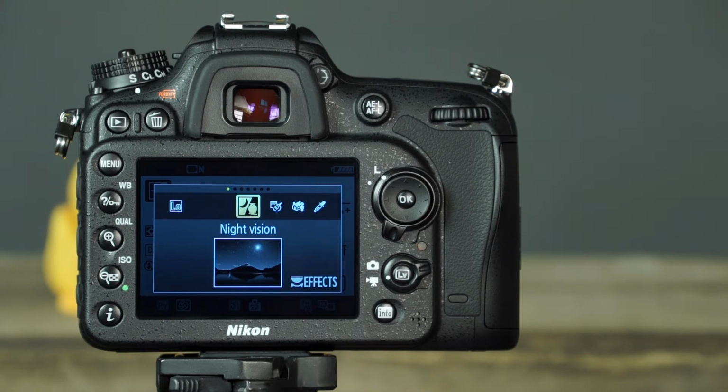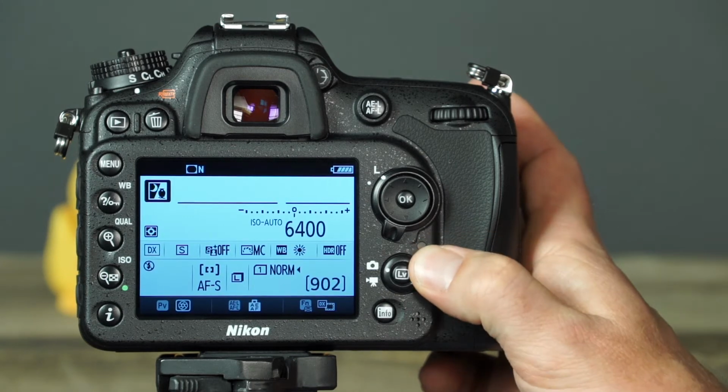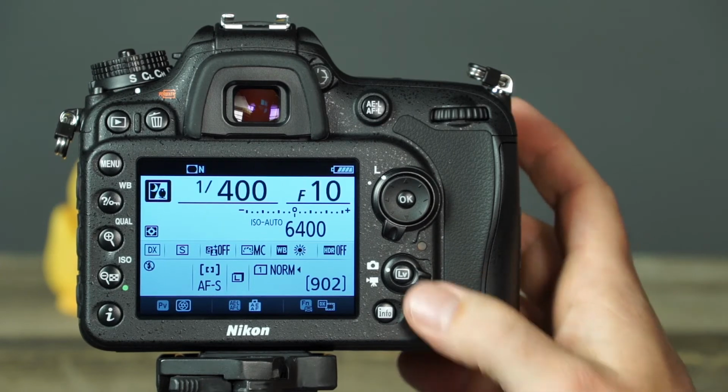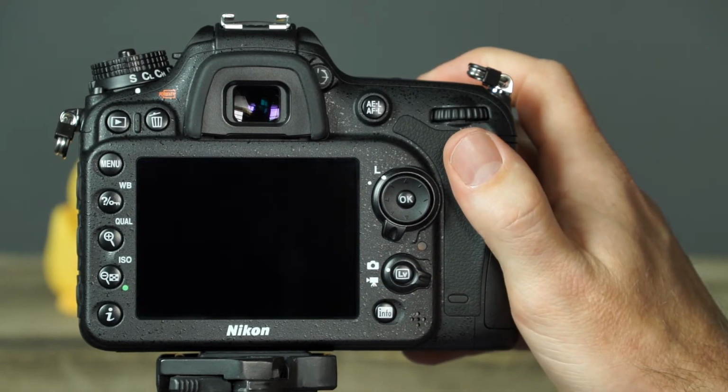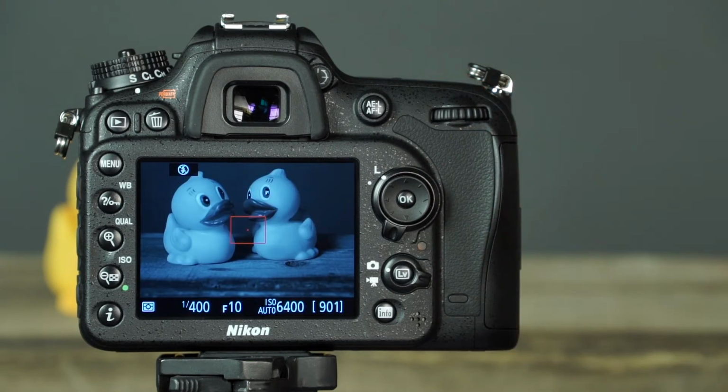First, there is the Night Vision Effects mode. This mode is useful when you want to take photos in the dark with very high ISOs. Select this mode by rotating the main command dial. To autofocus, the camera must be set to Live View. Simply set the Live View selector to Still Image and press the Live View button. Images taken in this mode are black and white and may have digital noise. You may want to use a tripod to reduce image blur.